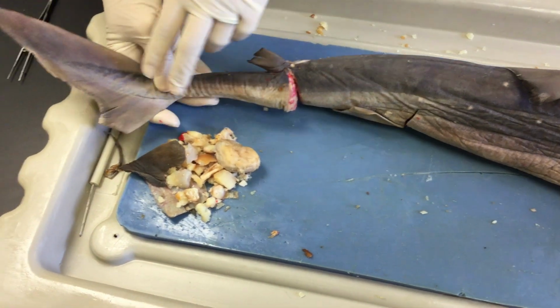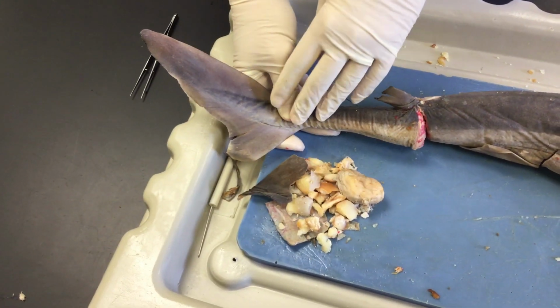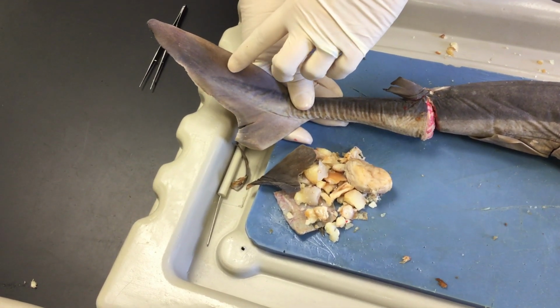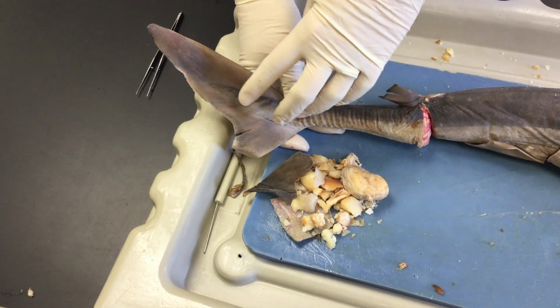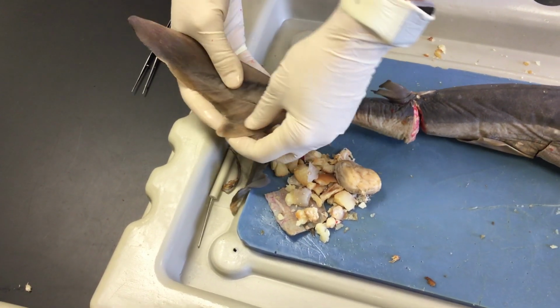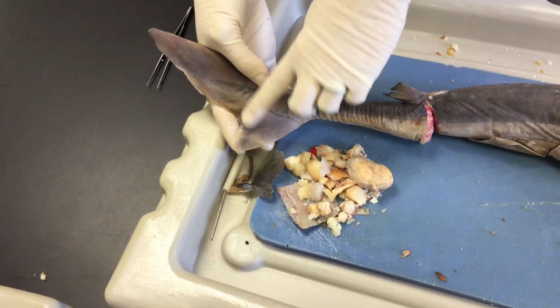We continue further back and you see the caudal fin, and as far as the caudal fin goes, this is a heterocercal tail. The word heterocercal is broken into hetero and cercal, where hetero means different and cercal means tail. And we're talking about the fact that the upper lobe is different from the lower lobe. They don't look the same.